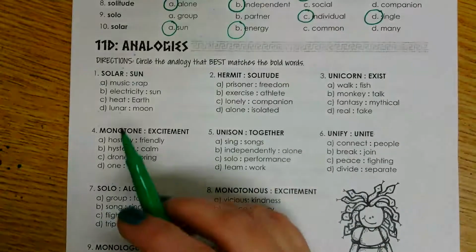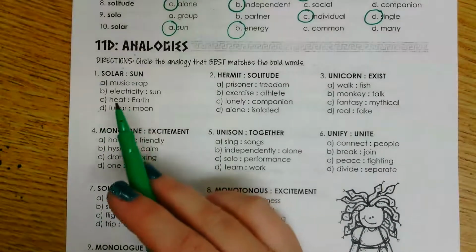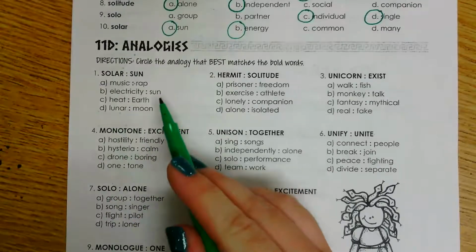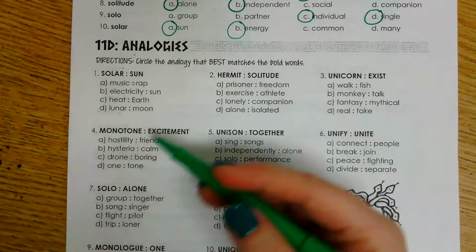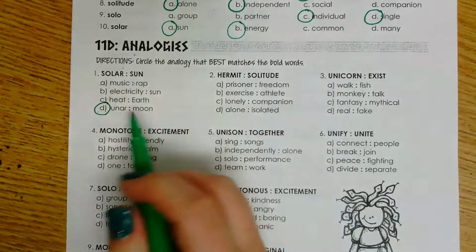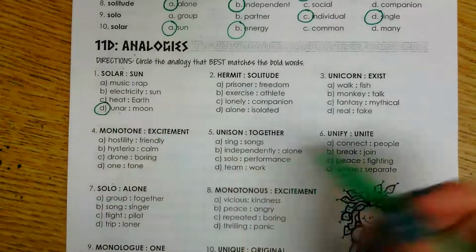So if we look at number one, we have the words solar and sun. Well, I know that the word solar refers to things that are dealing with the sun. So if I look at these four choices here, I know that the correct answer is going to be lunar and moon, because anything that talks about being lunar is referring to the moon.